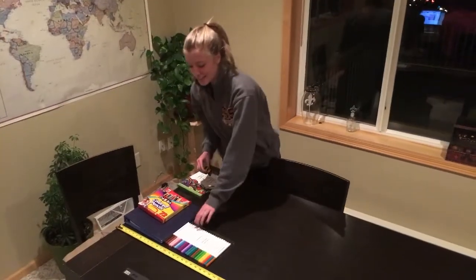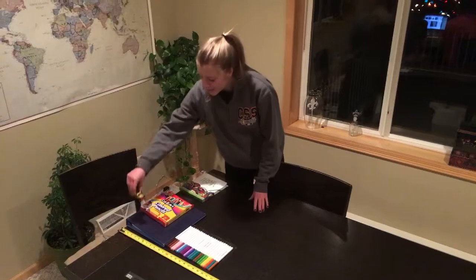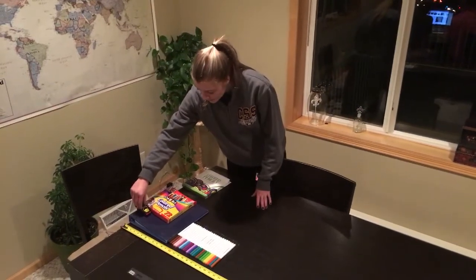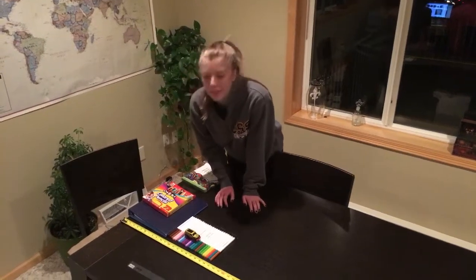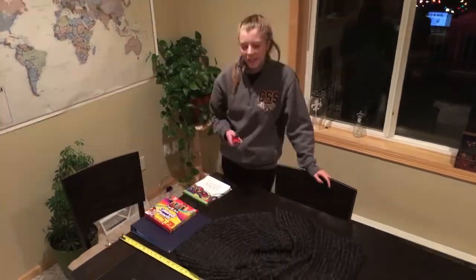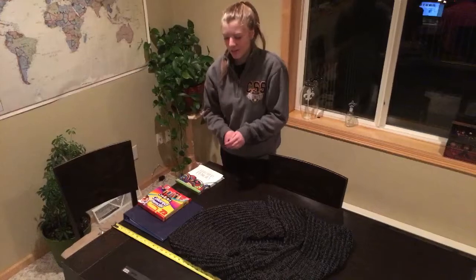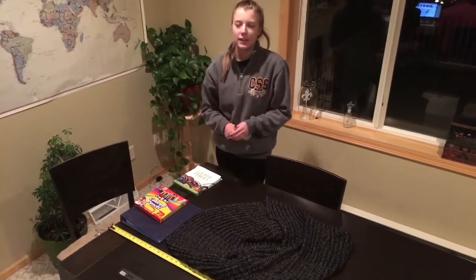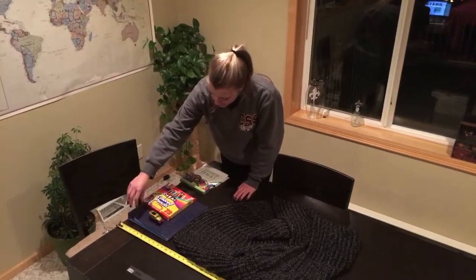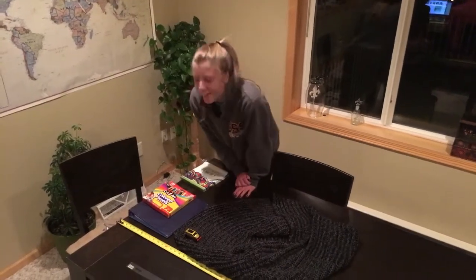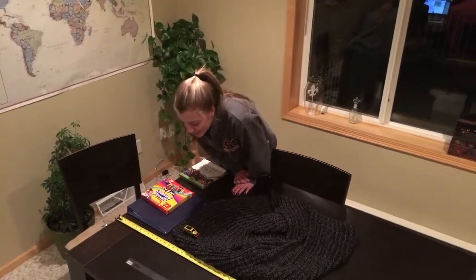So now we're using the markers as a surface, which is way bumpier than the burlap. And this went 13 inches. So now we're using the scarf, and we predicted that it's the one that creates the most friction, so let's see if we're right. And we were. This one is 12 inches.